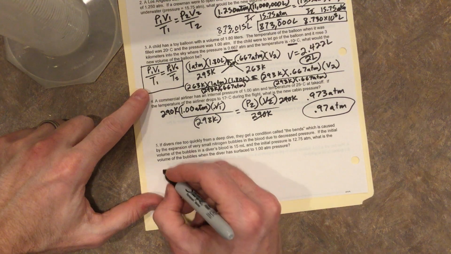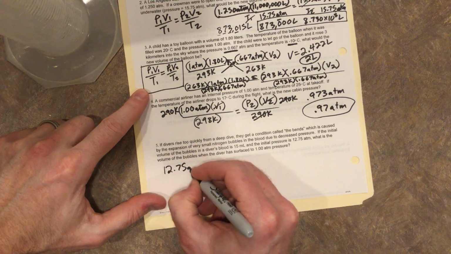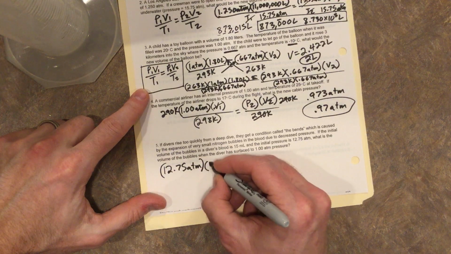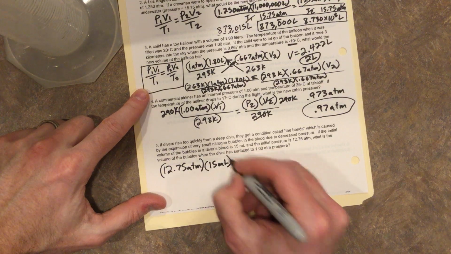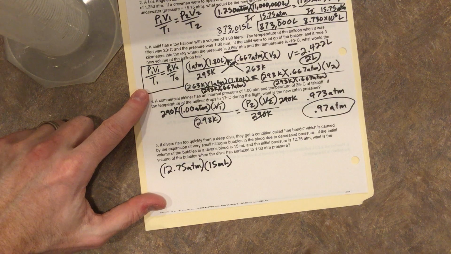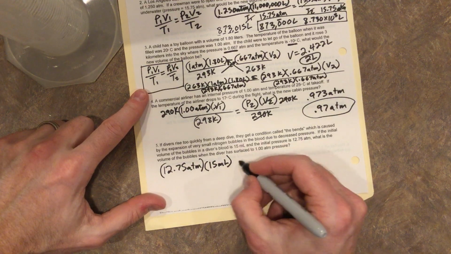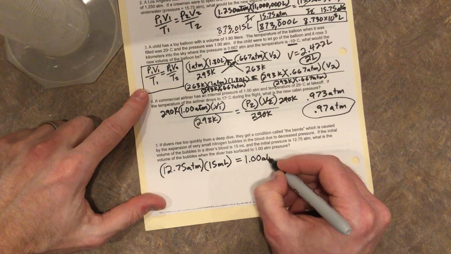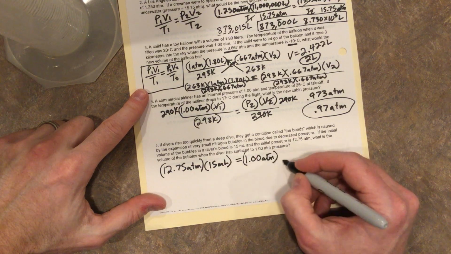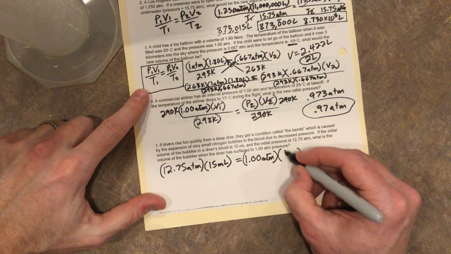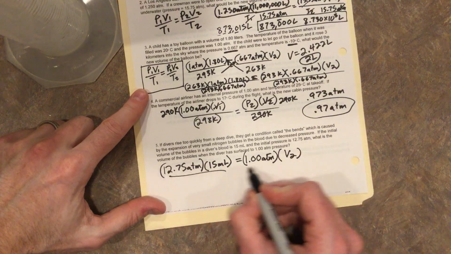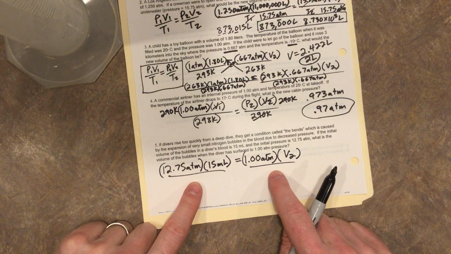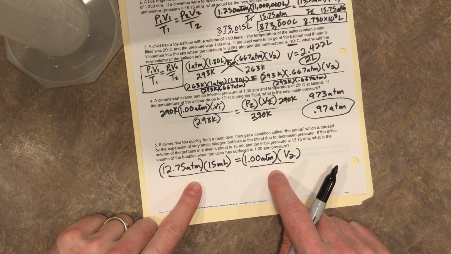So we know that originally you're at 12.75 ATM, and you are at 15 milliliters of volume. That's the volume of the bubbles in your blood. And you know that you're going to rise up to the surface where it is 1.00 atmospheres. And we want to know what is the new volume of that blood. Now, again, remember, there's a T right here, before and after, but we didn't get any information, so we can just cancel that out. We don't have to worry about it.